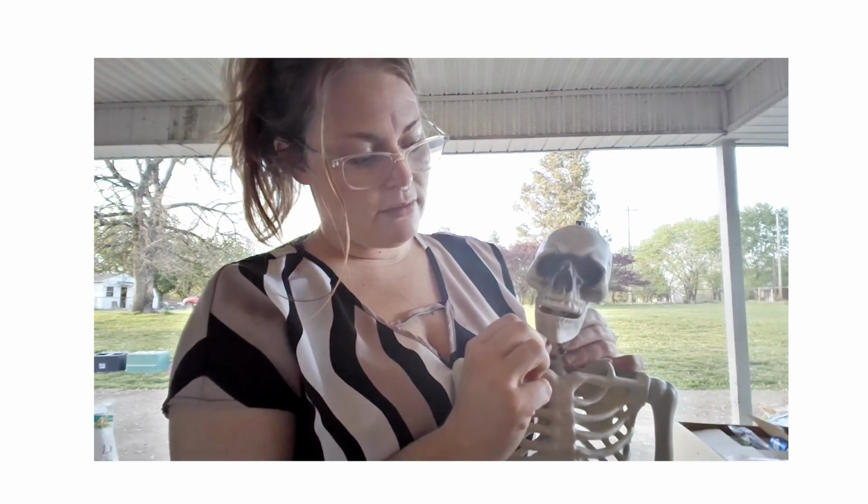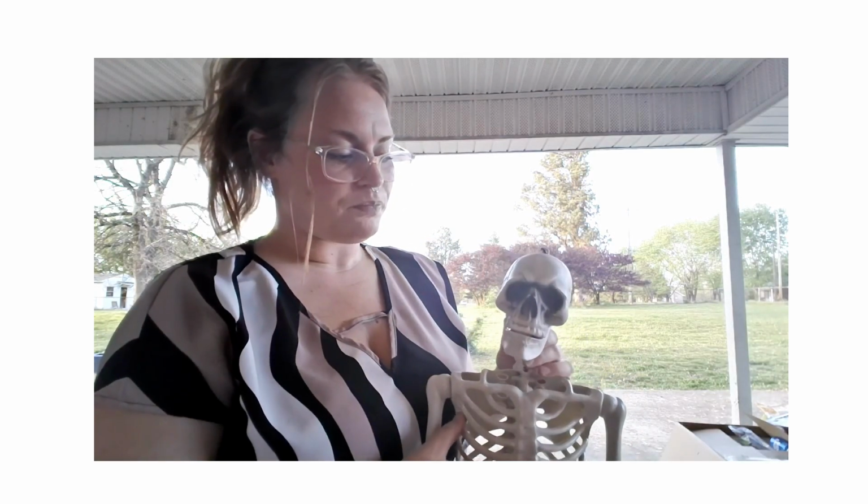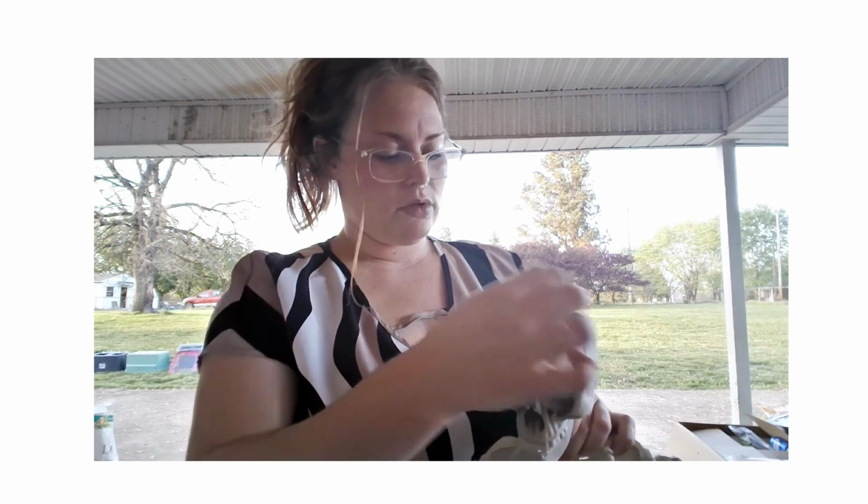Our jaw, the mandible, is here. The maxilla is the top part. And then some portions of the skull. This top portion I colored here is the frontal bone of the skull.